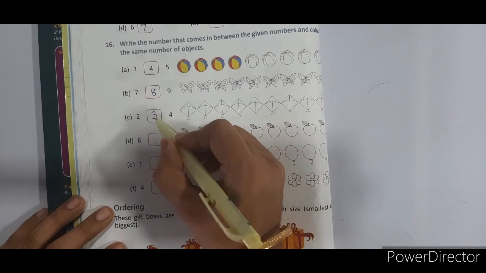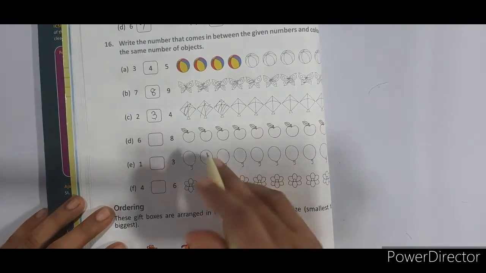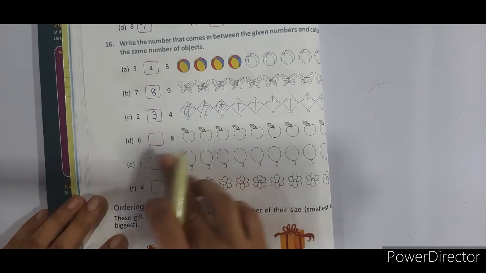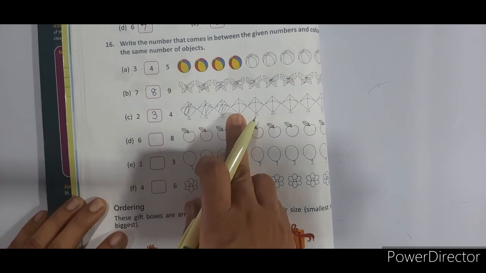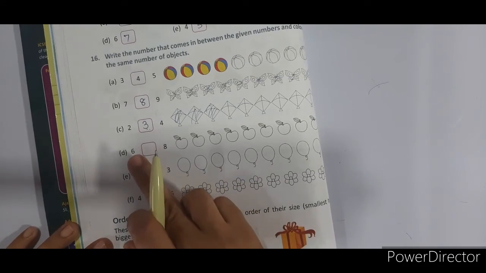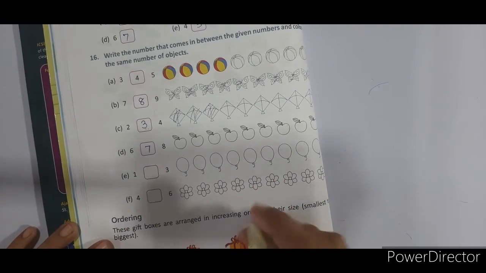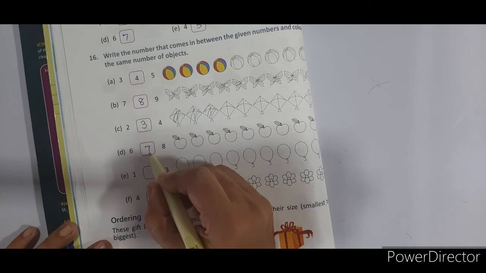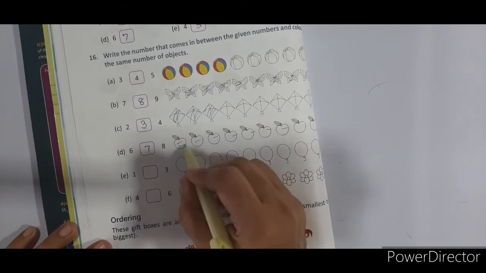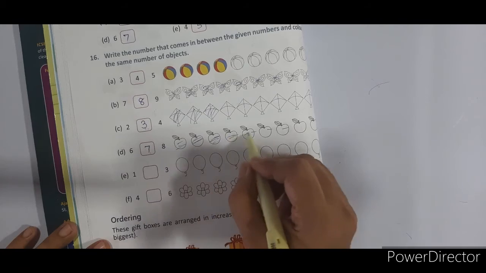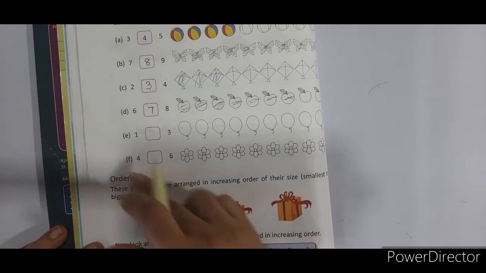So you are going to color 3 kites. Whatever number comes in between, you are going to color it. Okay. So whatever number you are writing in the box, you are going to color the pictures accordingly. Now 6 and 8, between number is 7. So again you are going to color how many apples? 7. 1, 2, 3, 4, 5, 6, 7. So you are going to color 7 apples and color it with your crayons.